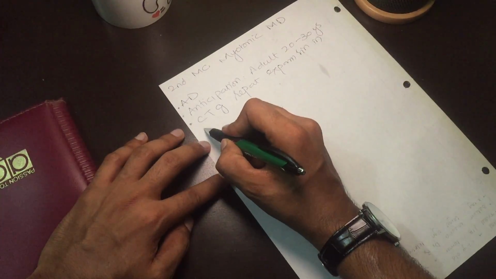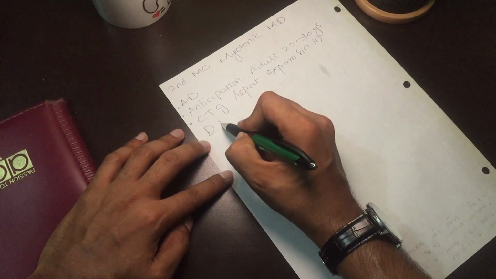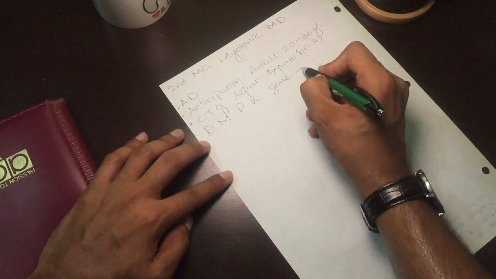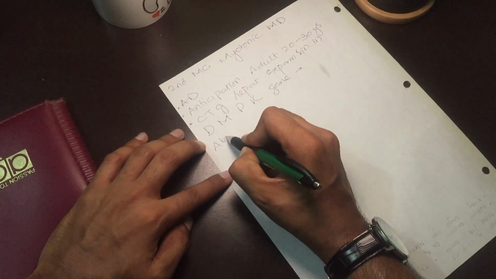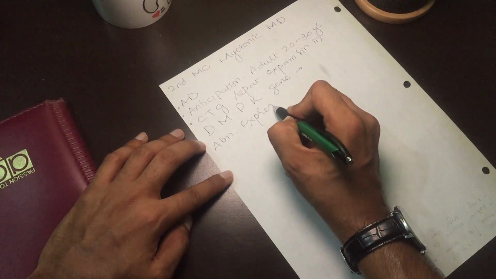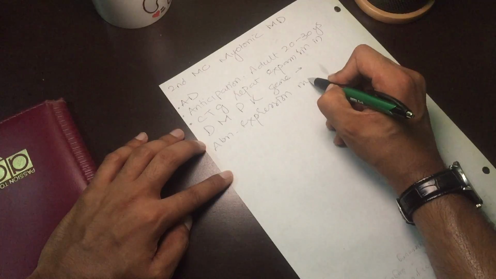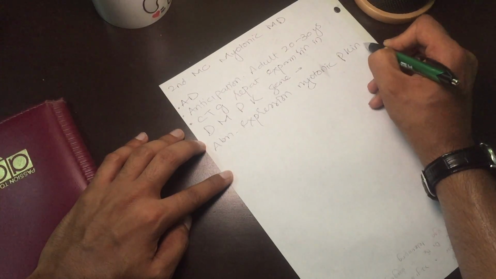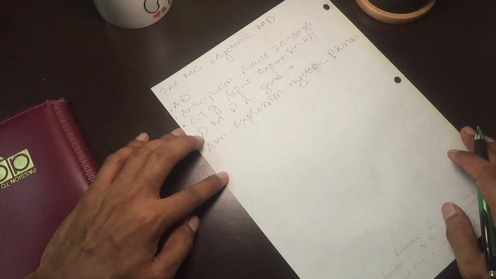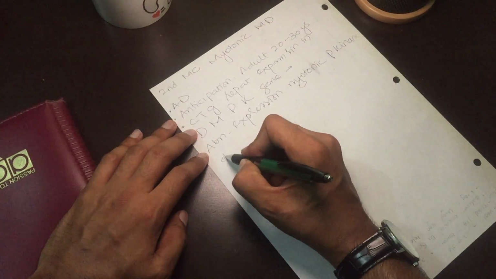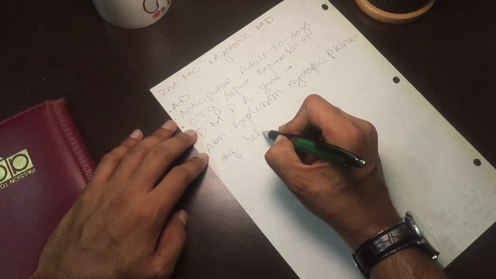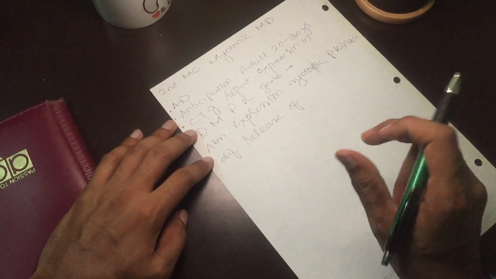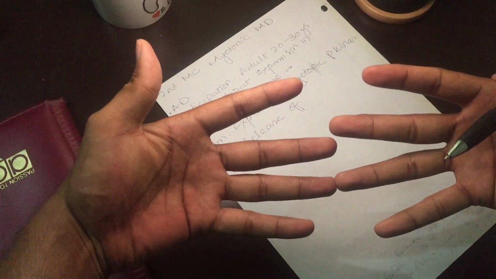in the dystrophia myotonica protein kinase gene, which leads to abnormal expression of this myotonic protein kinase, and it results in difficulty in the release of contraction, myosin and actin contraction.